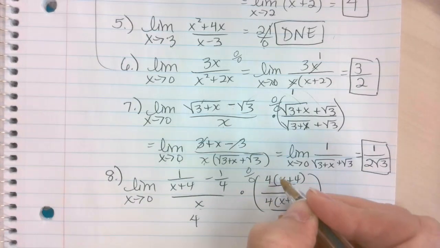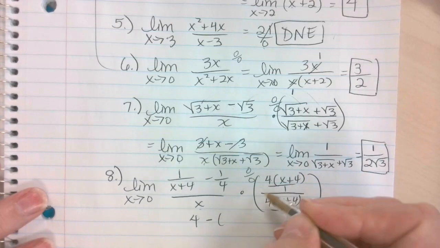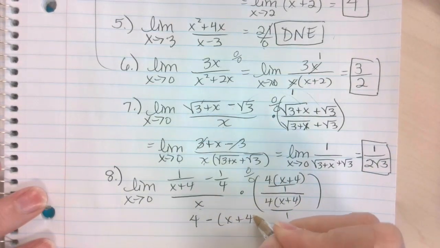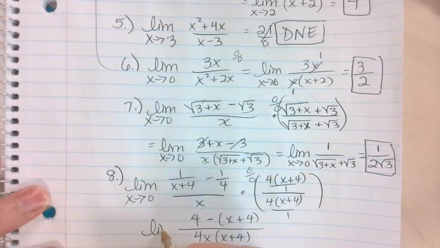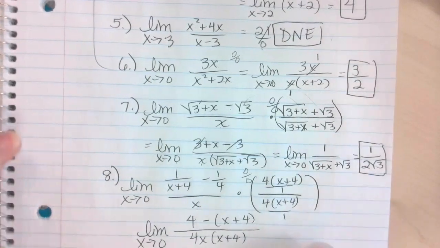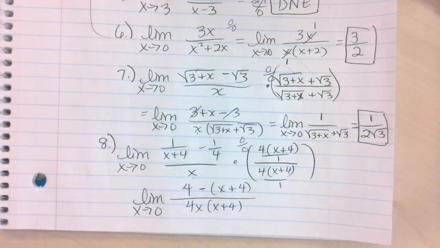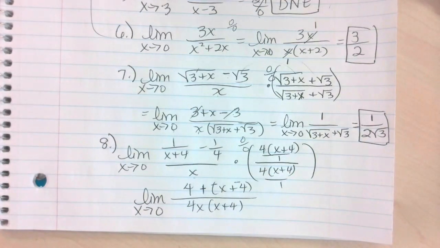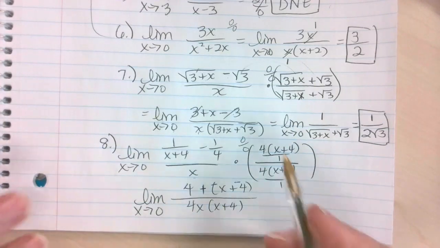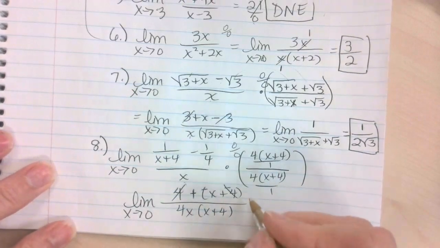4 times 1 is 4. Here, we have a minus. The 4 is gone, and we're left with an x plus 4. Again, do not distribute, or you're going to have to do more work in the end to factor out. But when I distribute this negative sign, now you'll see that the 4s are gone, and I have this plain negative x and a plain x down there.